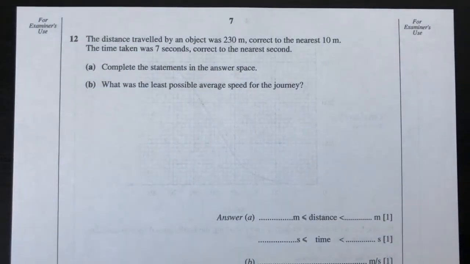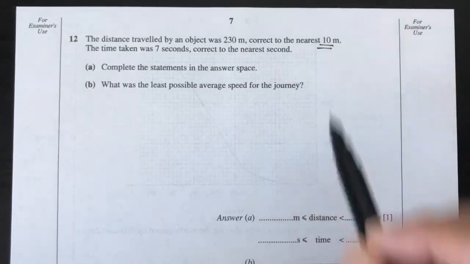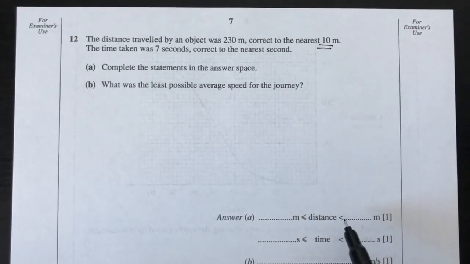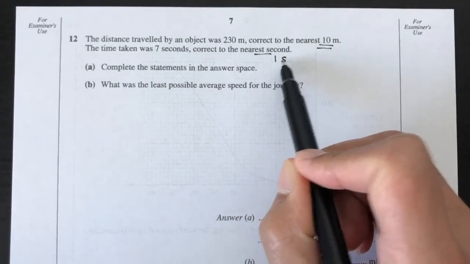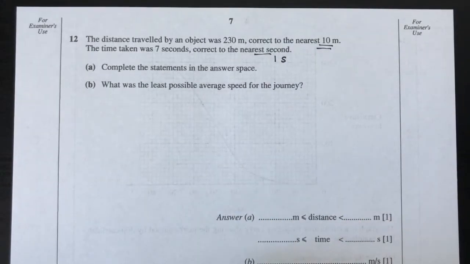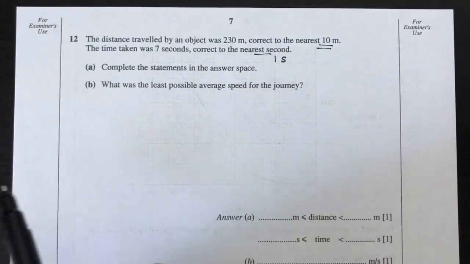Now, question number 12. The distance traveled by an object was 230 meters, correct to the nearest 10 meters. The time taken was 7 seconds, correct to the nearest second, which means 1 second. Now, part 1. Complete the statements in the answer below. And then we have to find the least possible average speed for this journey.